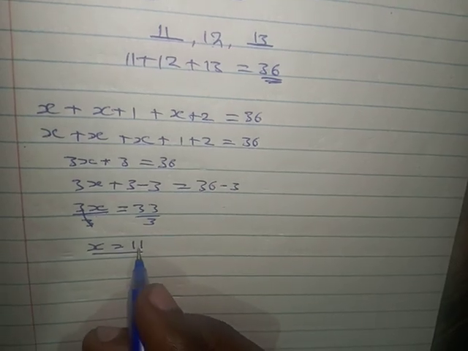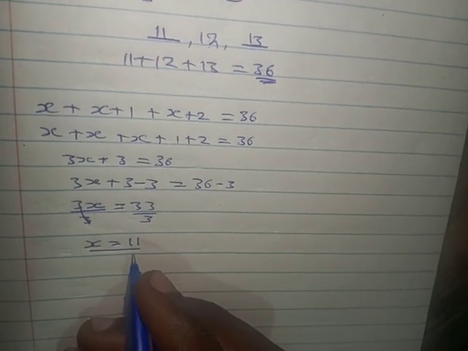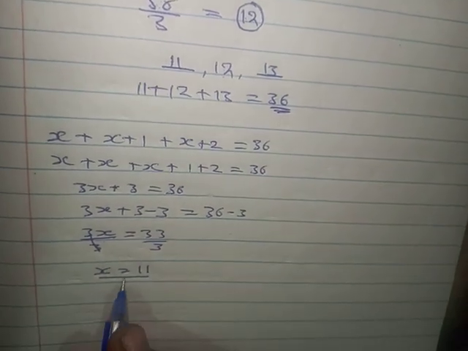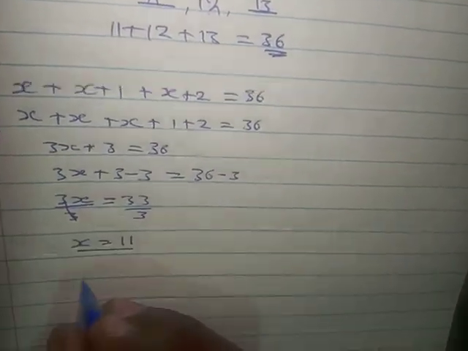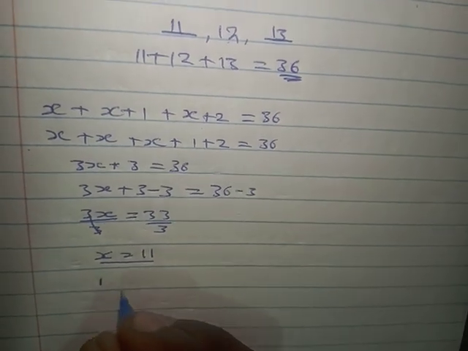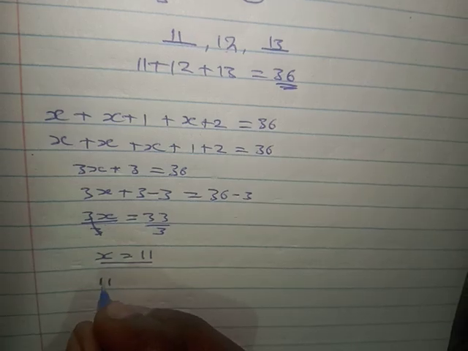So since 11 is the first term, what we know is that 11 is our first term.